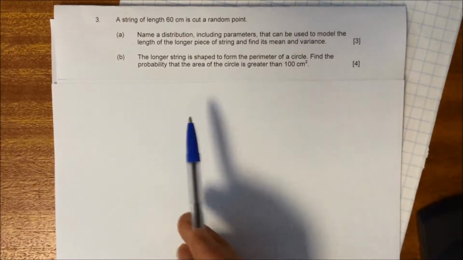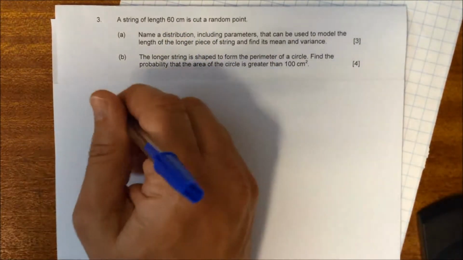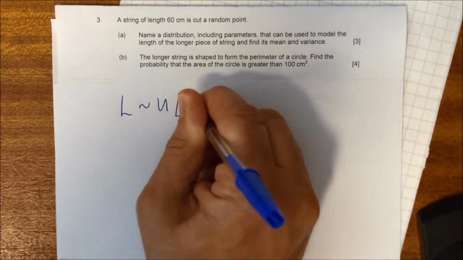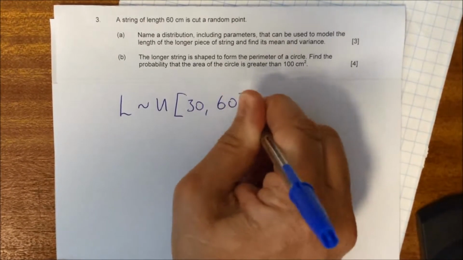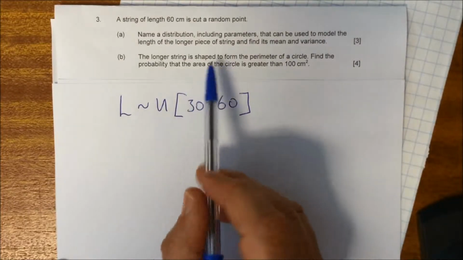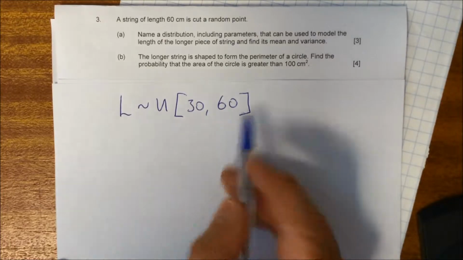When it says to name the distribution of the longest side, if you cut this, then the longest side L is going to be a uniform distribution somewhere between 30 and 60 centimeters. So there's the distribution, the uniform. When it talks about parameters, that just means the two end values, 30 and 60.